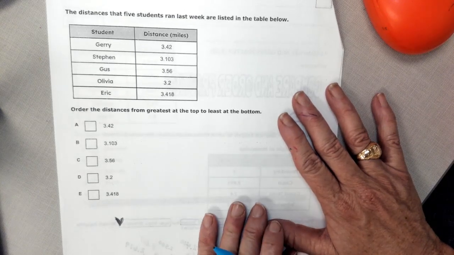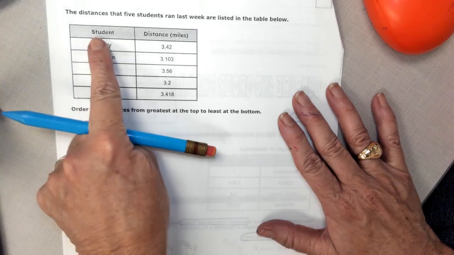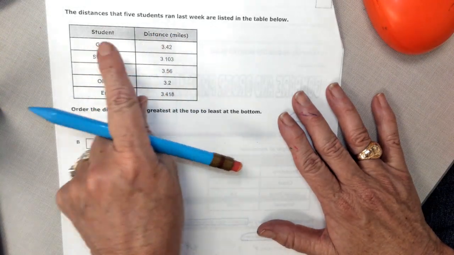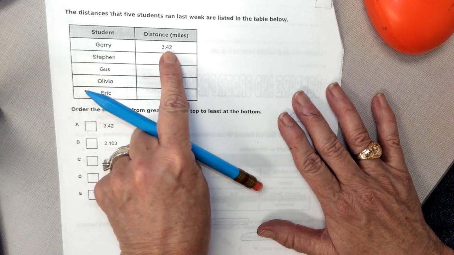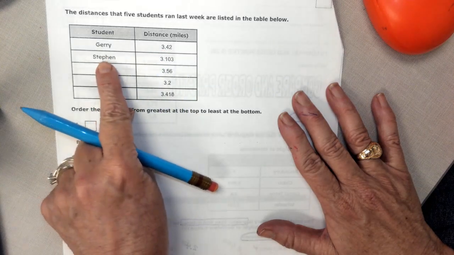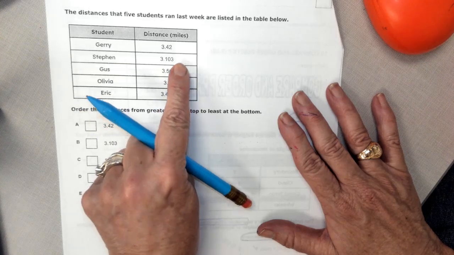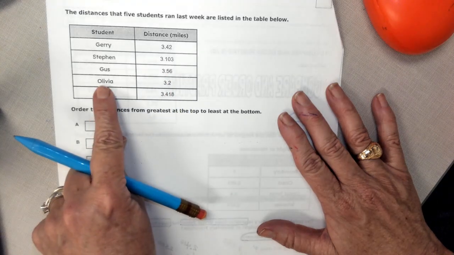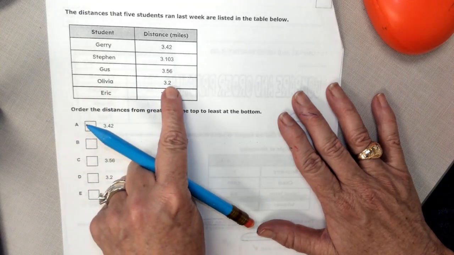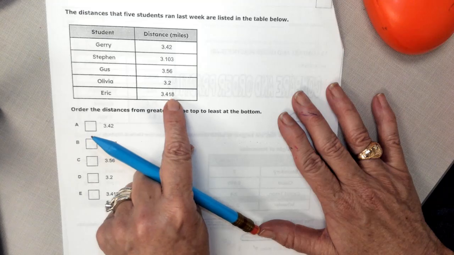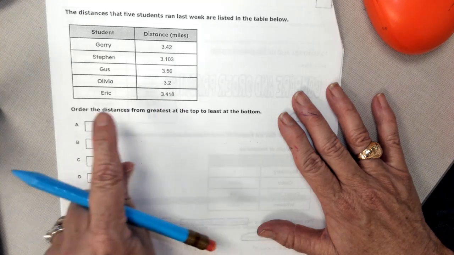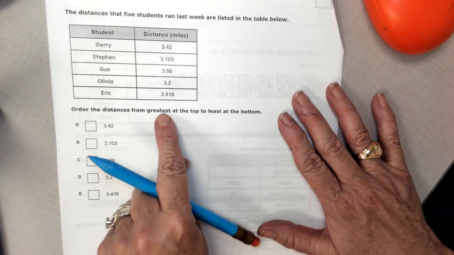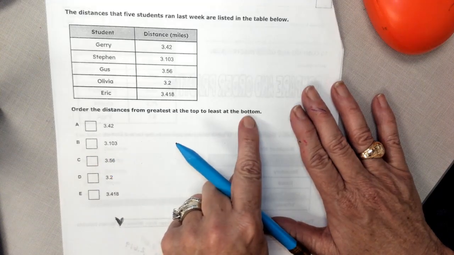All right, this one says the distances that 5 students ran last week are listed in the table below. So we have the student and the distance in miles. So we have Jerry, 3 and 42 hundredths. Stephen, 3 and 103 thousandths. Gus, 3 and 56 hundredths. Olivia, 3 and 2 tenths. Eric, 3 and 418 thousandths. Order the distances from greatest at the top to least at the bottom.